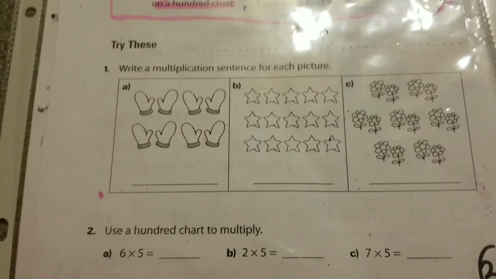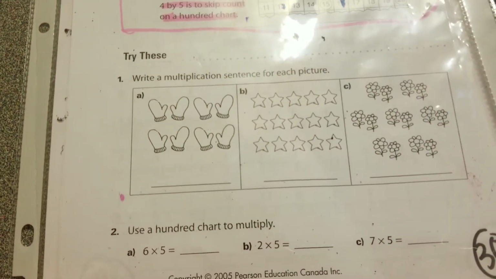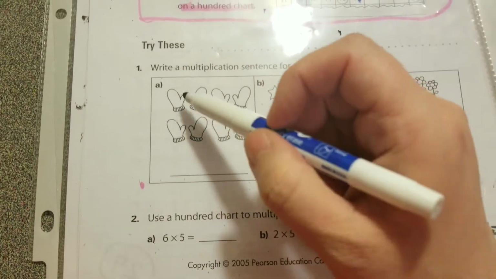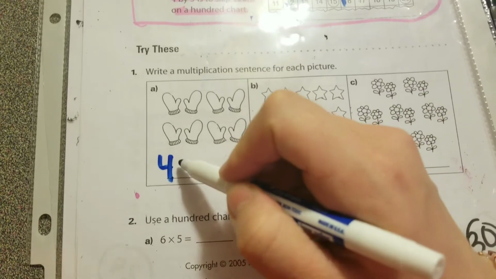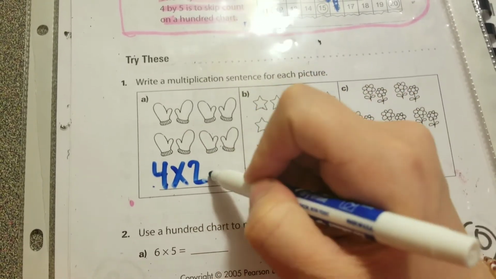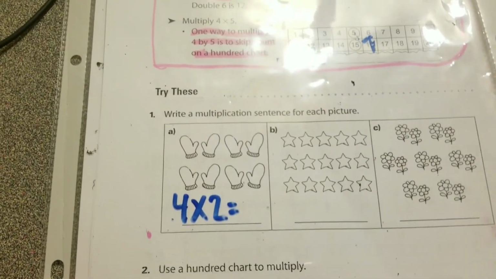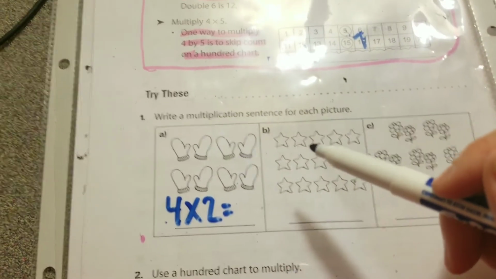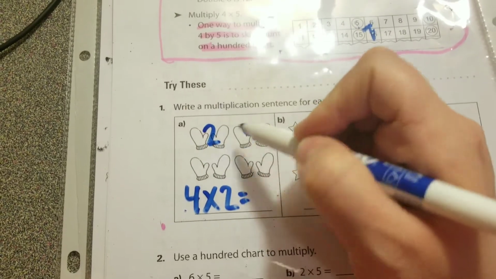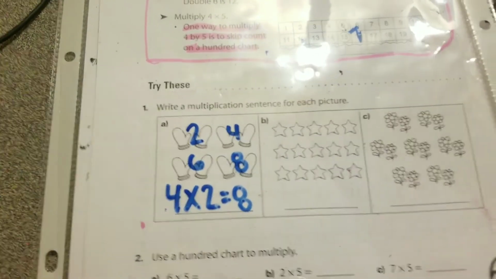Down here, there are some examples to kind of review what we have already done. So in this example, you need to say how many groups are there? So there are 4 groups. So 4 groups of, so 4 times, how many in each group? 2 equals. Now you need to solve the question, right? And remember, we're basically skip counting. So 2, 4, 6, 8. Our answer is 8. Okay.